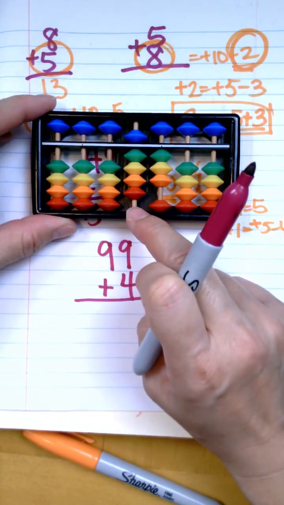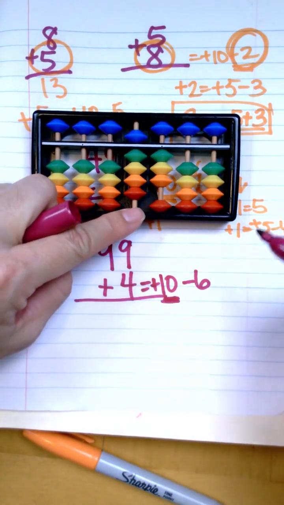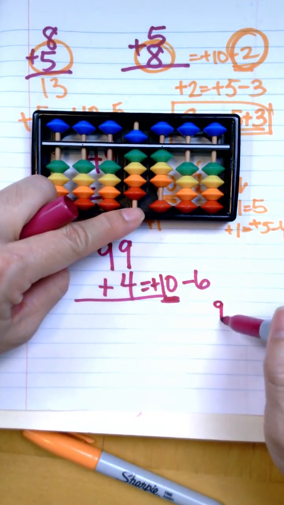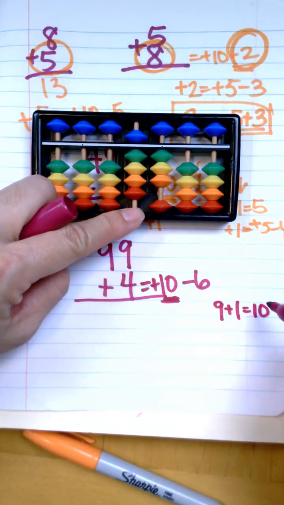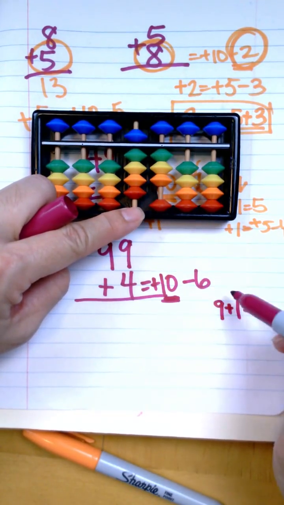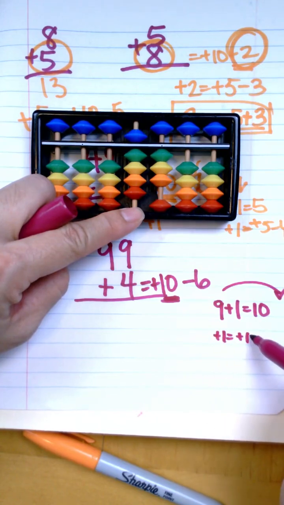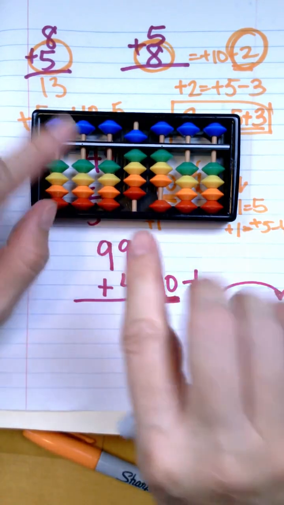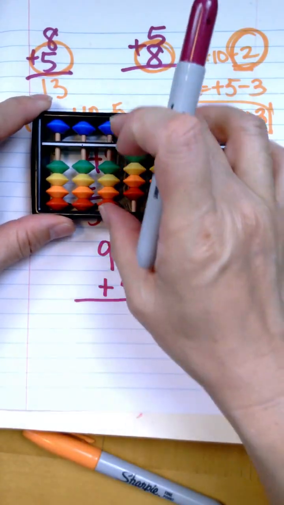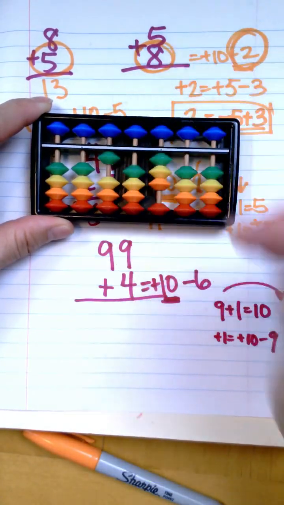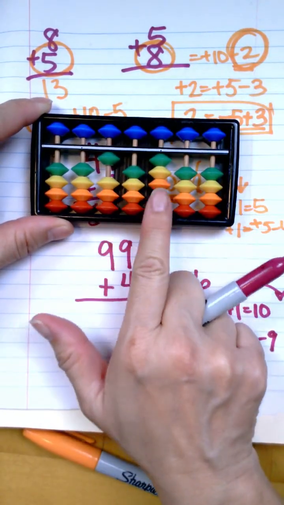Can I plus the 10? No, I can't plus the 10. What's another way? Remember we talked about 9 plus 1 is equal to 10. So what we're going to do is isolate and move this 9 over. So it's plus the 1 is equal to plus the 10 minus 9. So I plus the 10, which is carrying over, and then minus the 9. So my answer is 103.